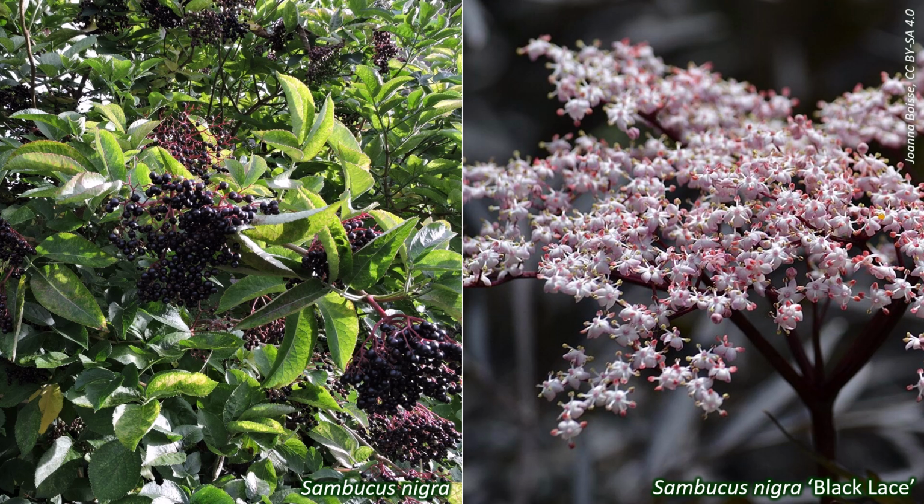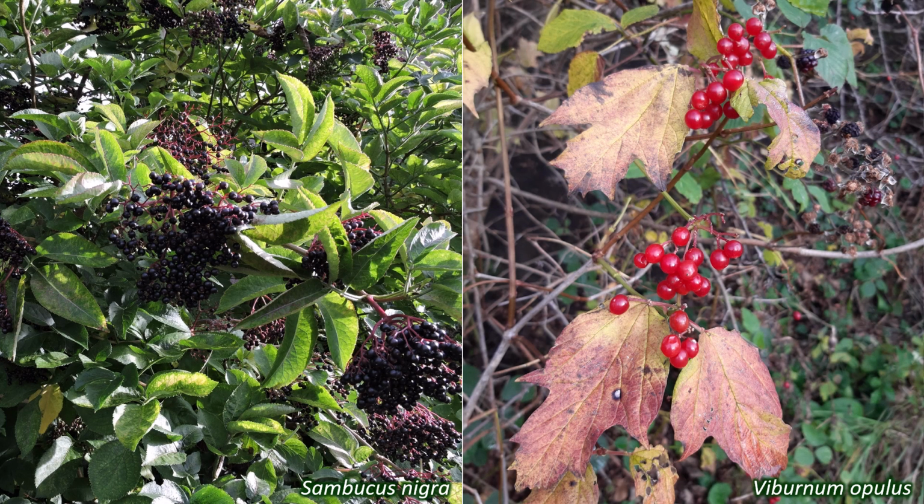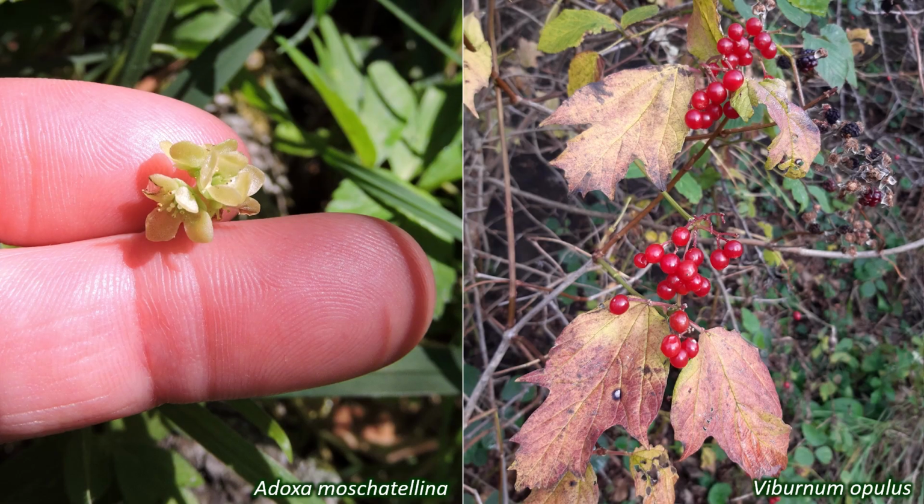The UK Viburnaceae are a mixture of native and introduced species and include Viburnum opulus, Guelder rose, Sambucus nigra, and Adoxa moschatellina, Moschatel or town hall clock.